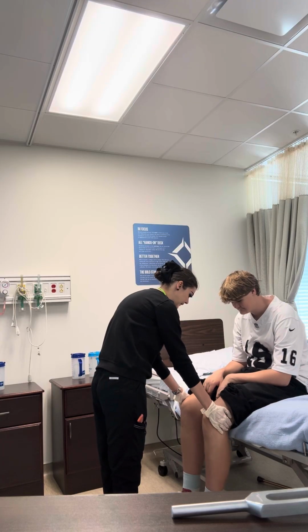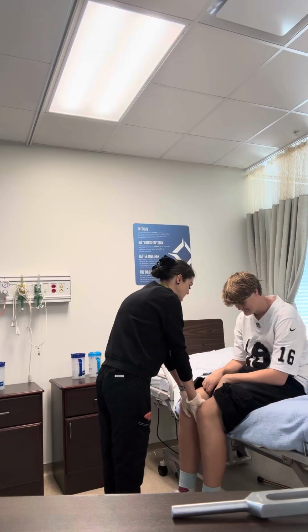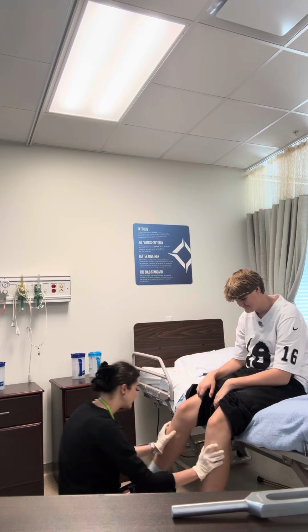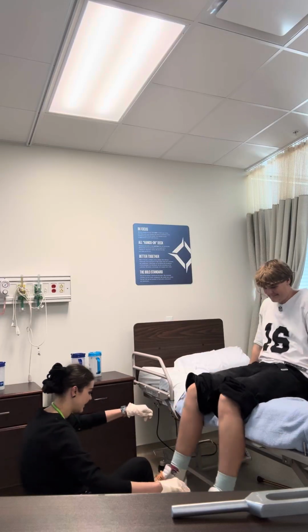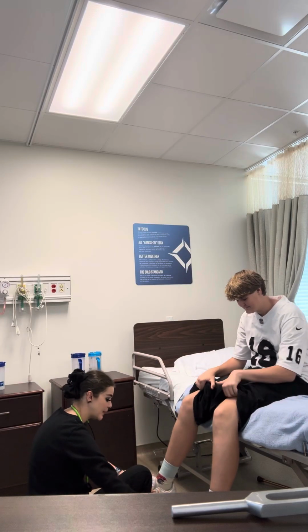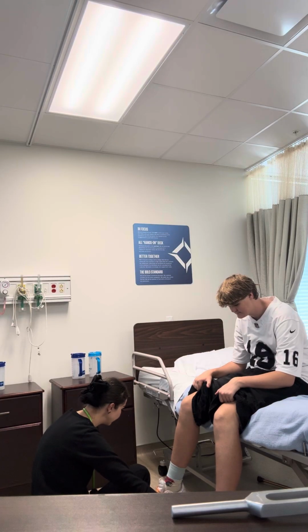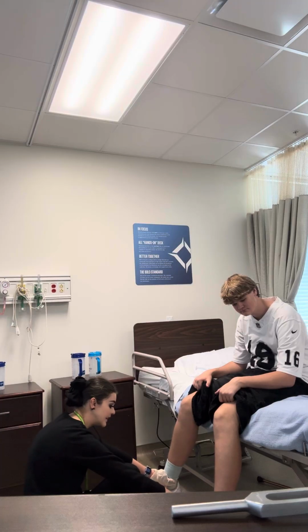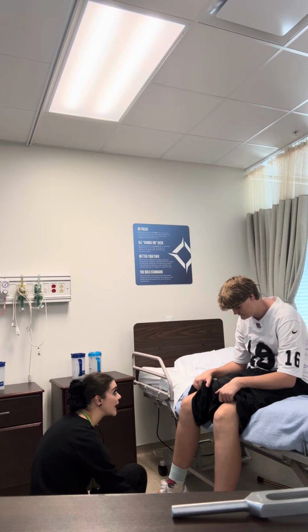Push away. Okay, and pull back. Okay. Great. I'm also going to remove my patient's shoes, and I'm going to test the pedal pulses. And then we would test the tibial pulses. And we would also check for cap refill. Perfect.